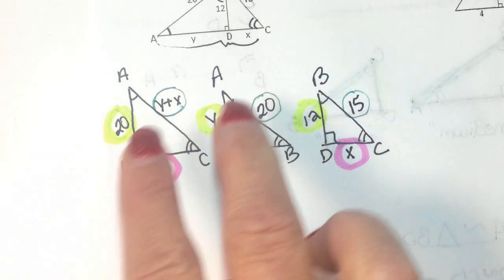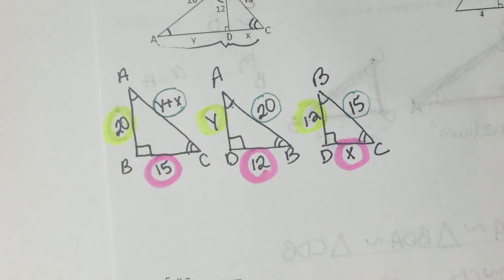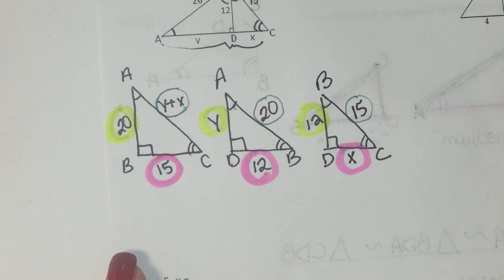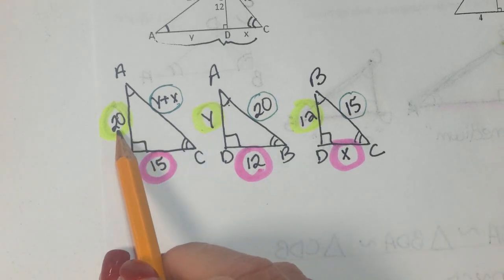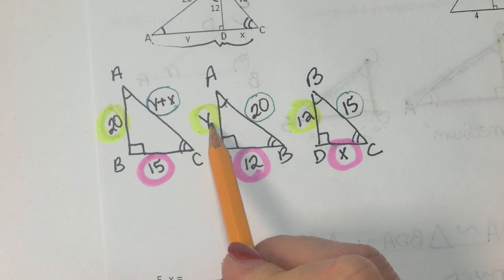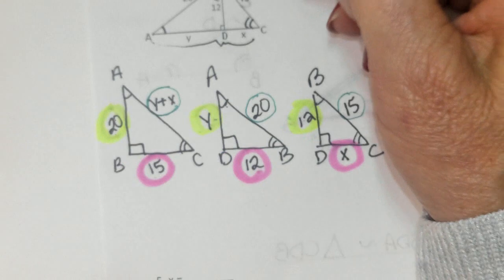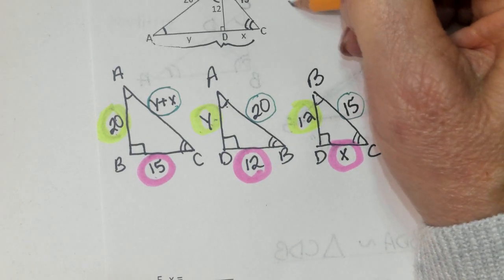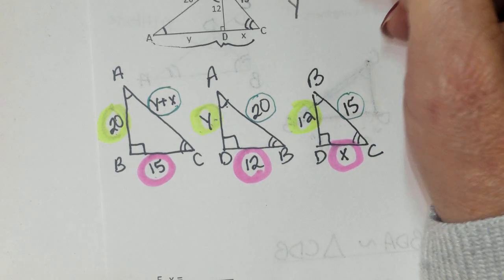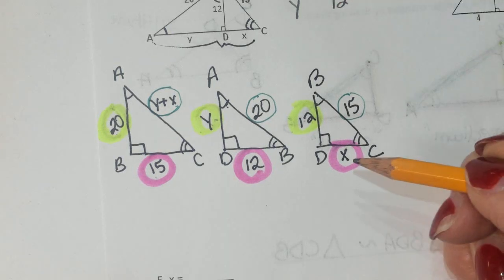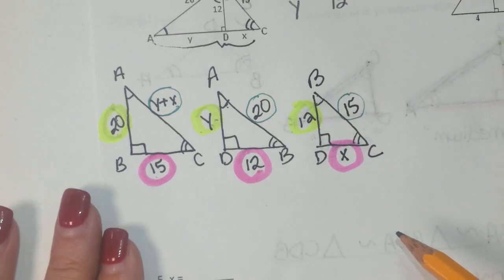I don't have to keep yellow to yellow and pink to pink, because if you remember, there's multiple ways to set up your ratio. If we keep it that way, what I can do is say 20 is to Y as 15 is to 12. That way I've only got one variable. And that will solve for my Y value.